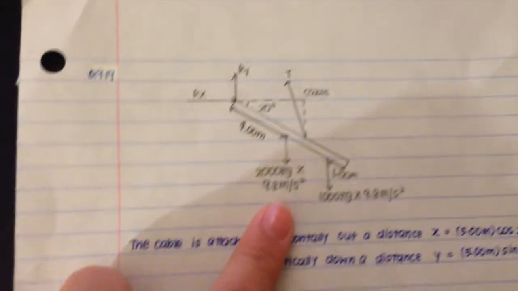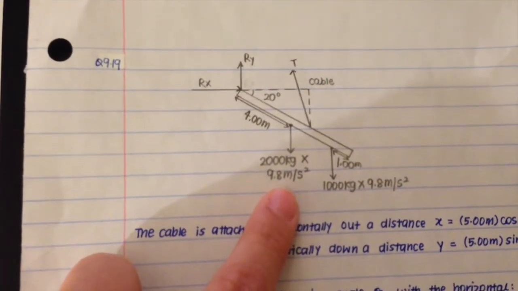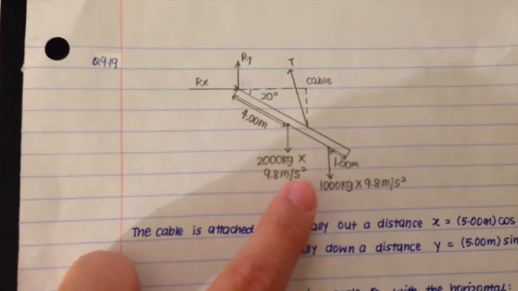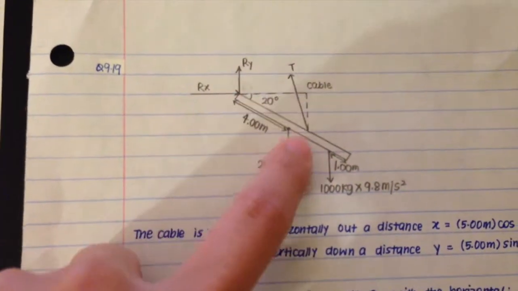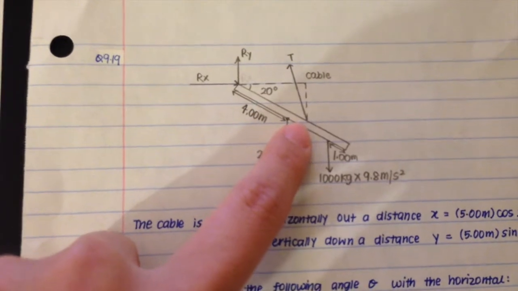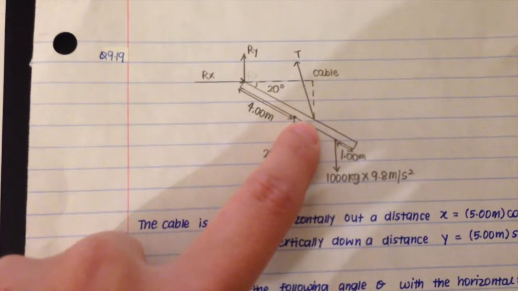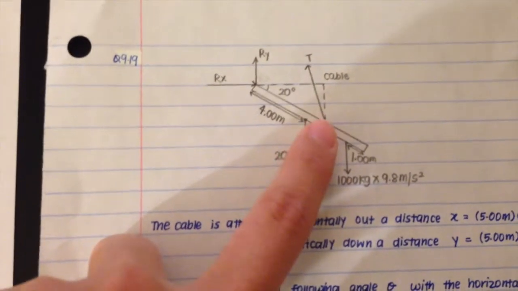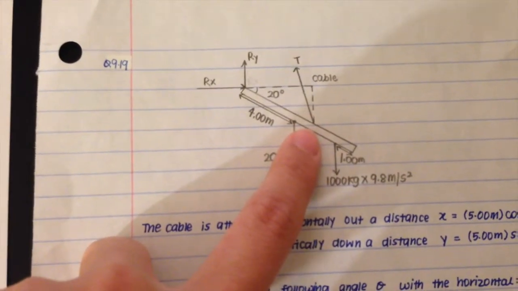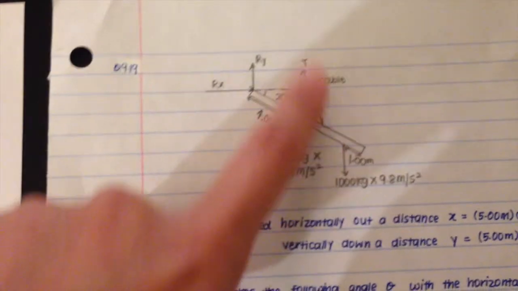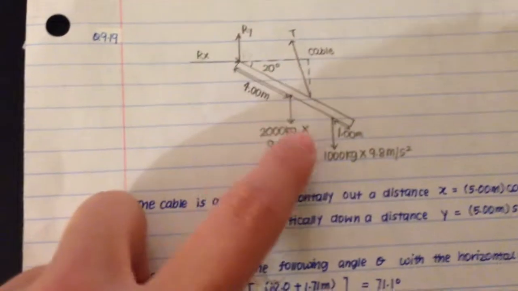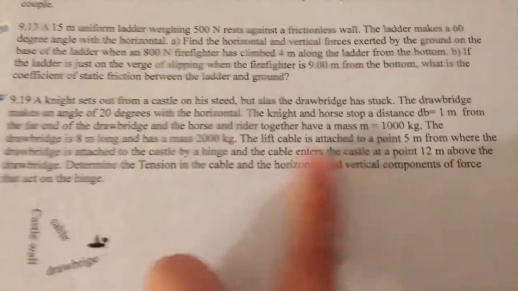The question also says that there is a lift cable attached to a point 5 meters from the drawbridge, and that's the cable. It is attached to the castle by a hinge, and the cable enters the castle at a point 12 meters above the drawbridge. The question asks us to determine the tension in the cable and the horizontal and vertical components of force that act on the hinge.